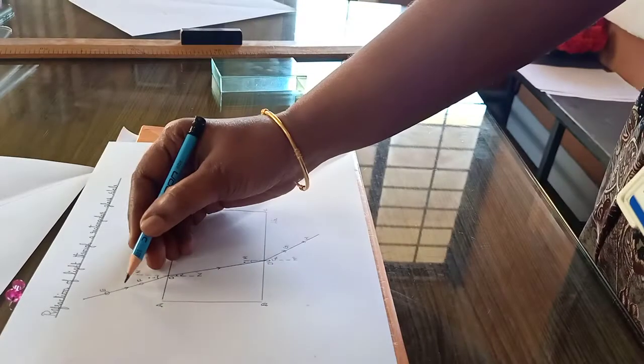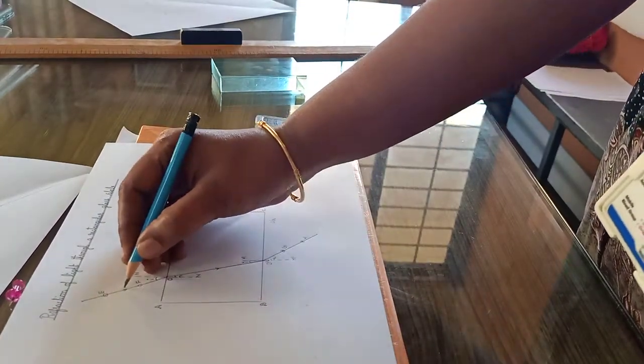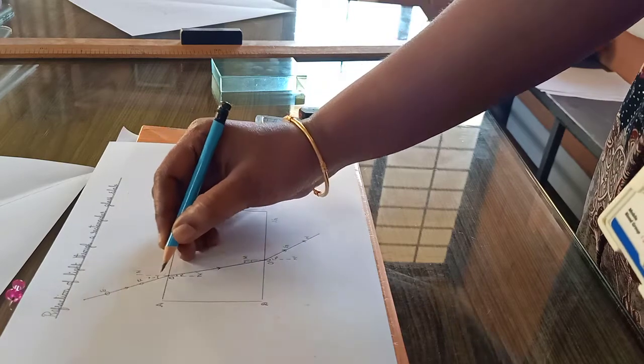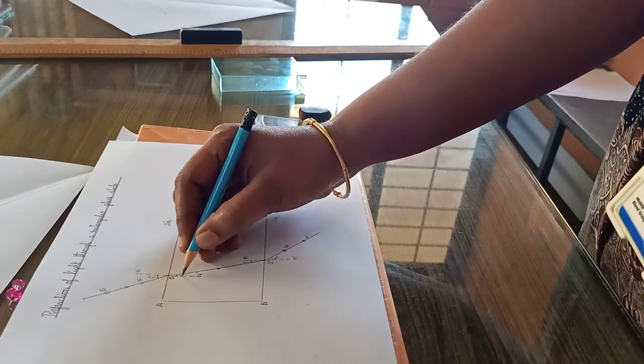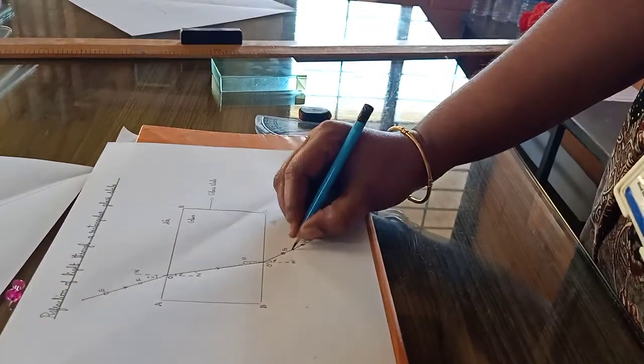But this is the angle of incidence, this is, which one? Angle of incidence. This is the angle of refraction I said. Incident ray, refracted ray, and this is the emergent ray.